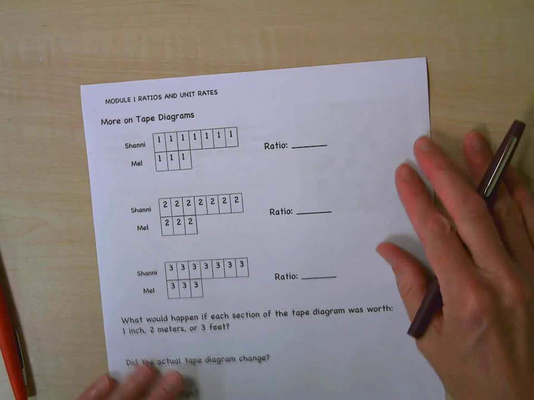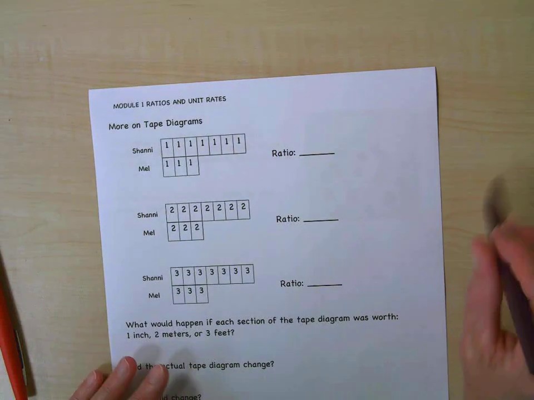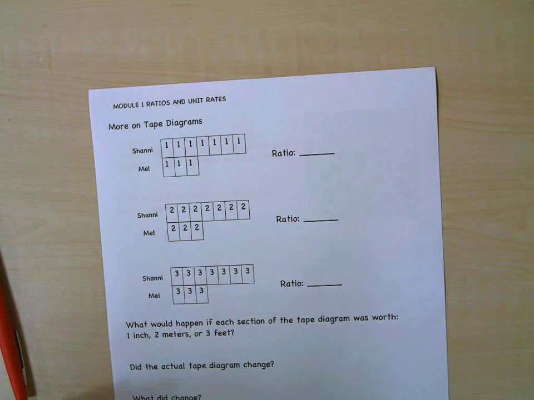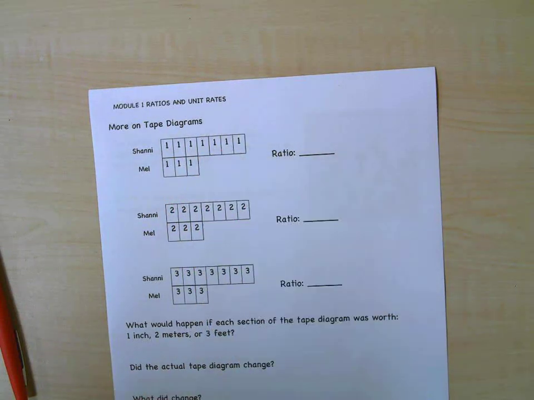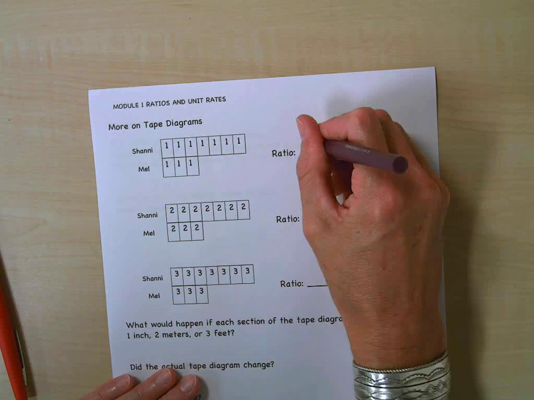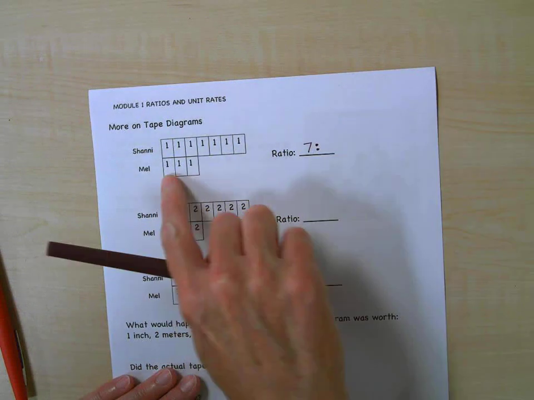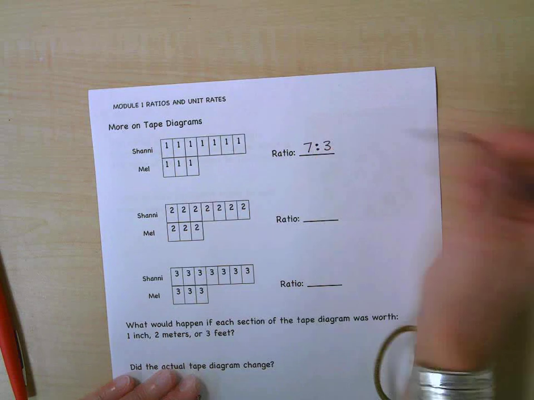So if we keep going, we're going to look some more at tape diagrams, okay? And what we just showed on the other side was the ratio of 7:3, so we count them. 1, 2, 3, 4, 5, 6, 7. So we would write 7 to 3.